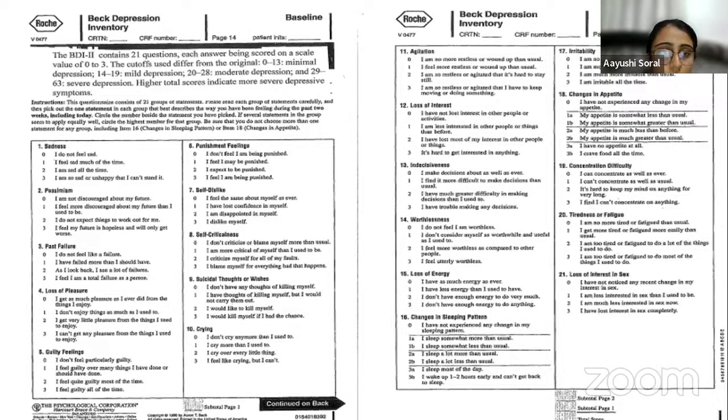So, for example, let's move to the 7th item. Can you just check out these 4 statements? Would anyone read these 4 statements for the 7th item? Yes, ma'am. The 7th is for self-dislike. I feel the same about myself as ever. I have lost confidence in myself. I am disappointed in myself. I dislike myself.